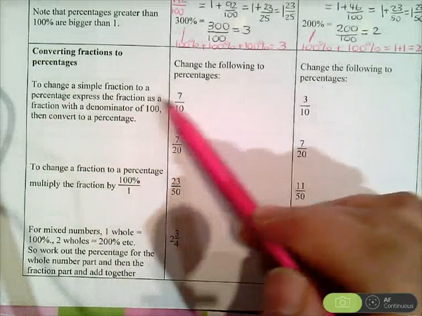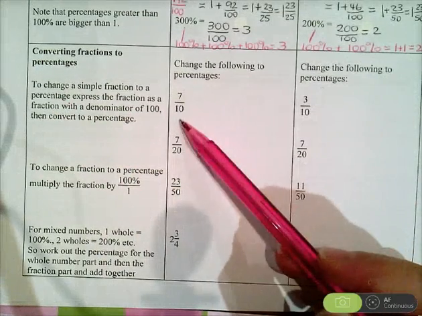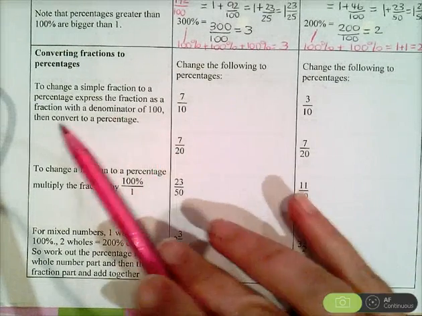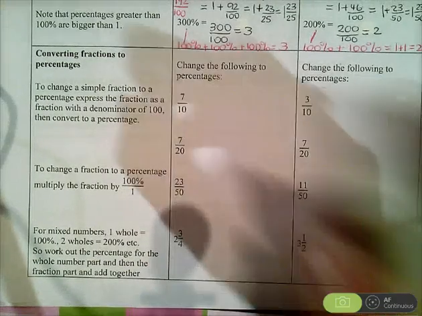So to change a simple fraction like 7/10 to a percentage, we're going to express the fraction as a fraction with a denominator of 100, and then we're going to convert it to a percentage.